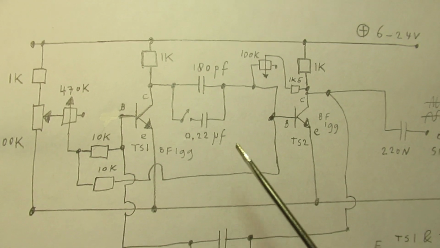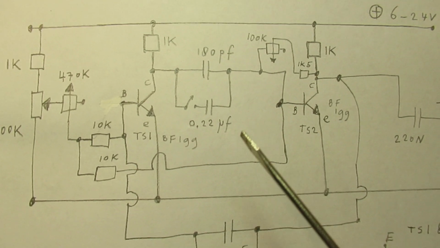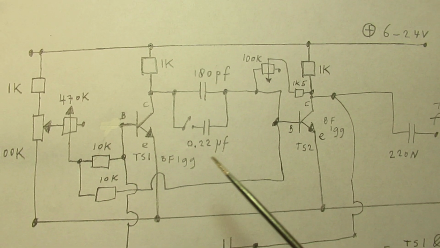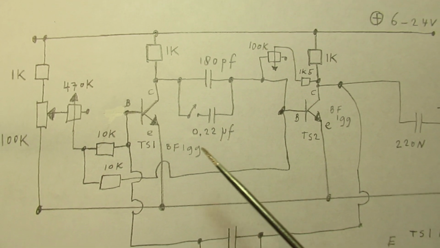That also means that the waveforms change in a certain way, in an extreme way.